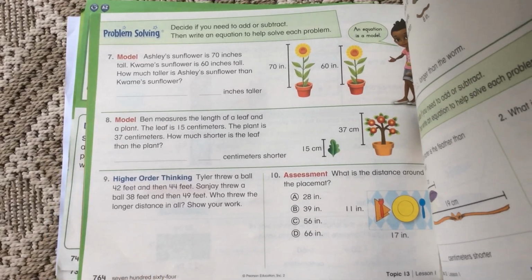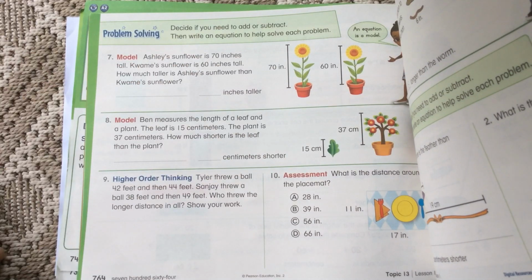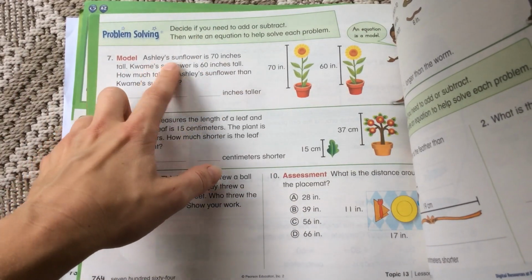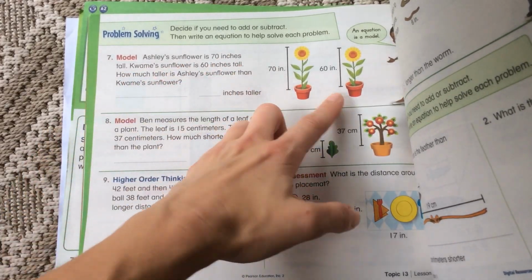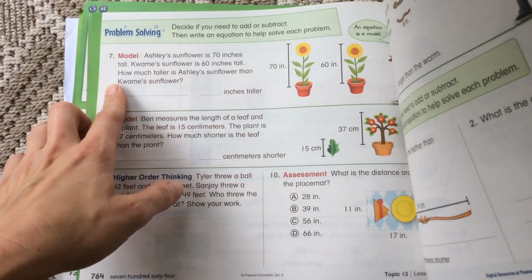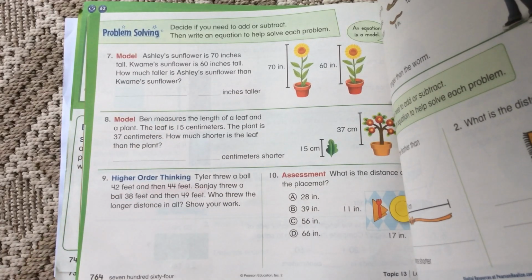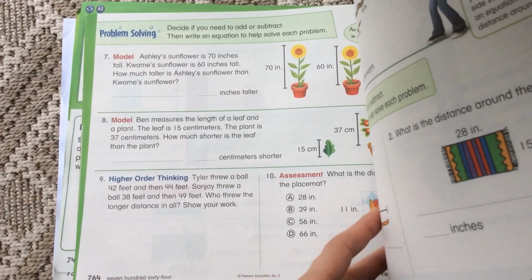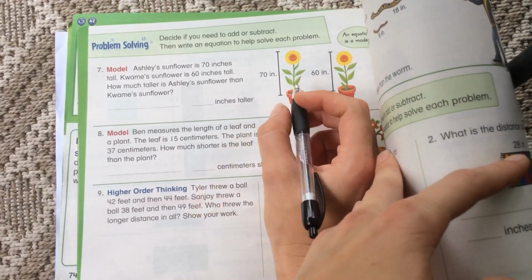764, you are not finding the distance all the way around. You are comparing. When you're comparing, you are not putting 2 things together. It says Ashley sunflower is 70 inches. Kwame sunflower is 60 inches. How much taller is Ashley sunflower than Kwame sunflower? So when we're saying how much taller, it's not saying how tall are they together. It's comparing. It's saying how much taller is one than the other. So if we're not putting them together, that means we're subtracting.